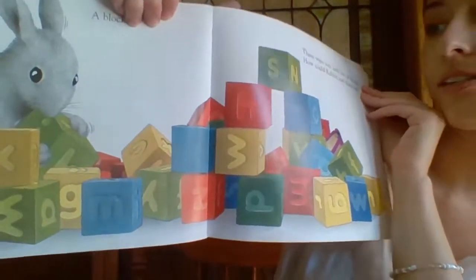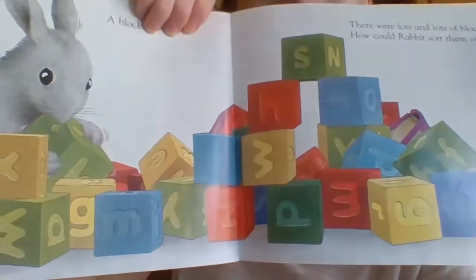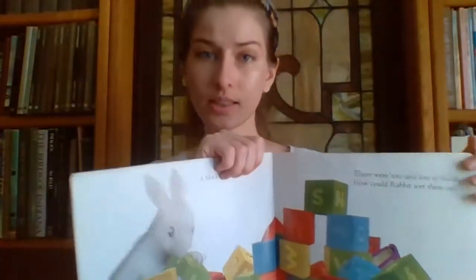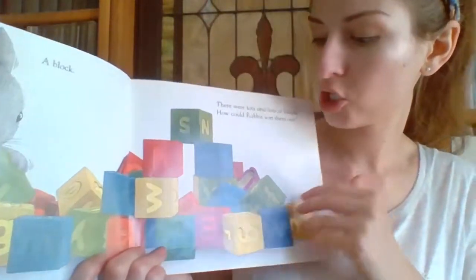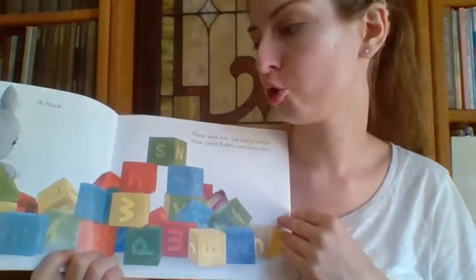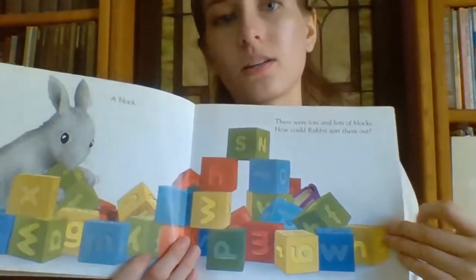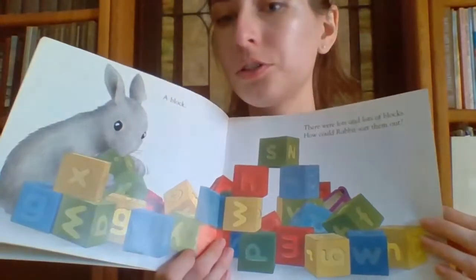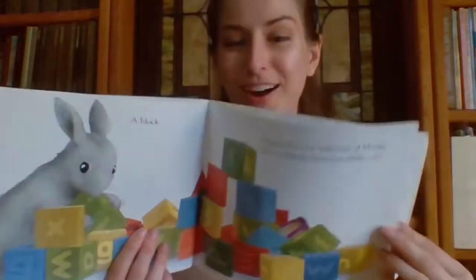There were lots and lots of blocks. How could Rabbit sort them out? Look at all of these blocks. How do you think that he could sort them out? Because see, they're all the same shape. That's square, or if you want to be fancy, you can say they're cube. They all have letters on them if you look close. So now we want to think about ways that they're different so we know how to sort them. Do you think you know a way we could sort these blocks? Let's turn the page and find out.